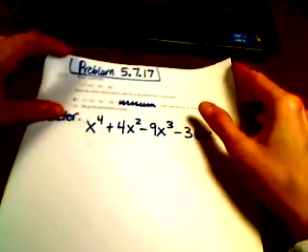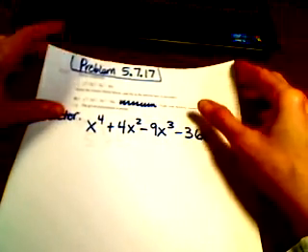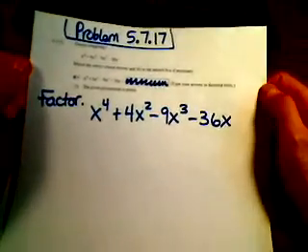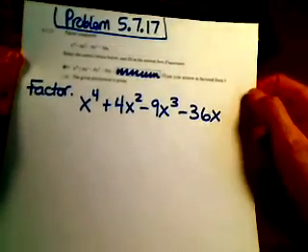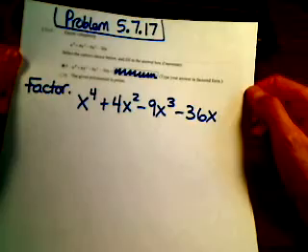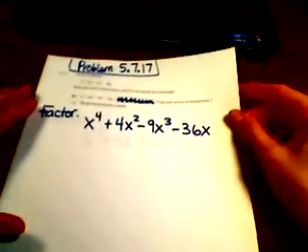Okay, so this is going to be 3 problems that are all very similar, and they're from 5.7. So this is problem 5.7.17. Directions are to factor, and they give us x to the fourth plus 4x squared minus 9x cubed minus 36x.